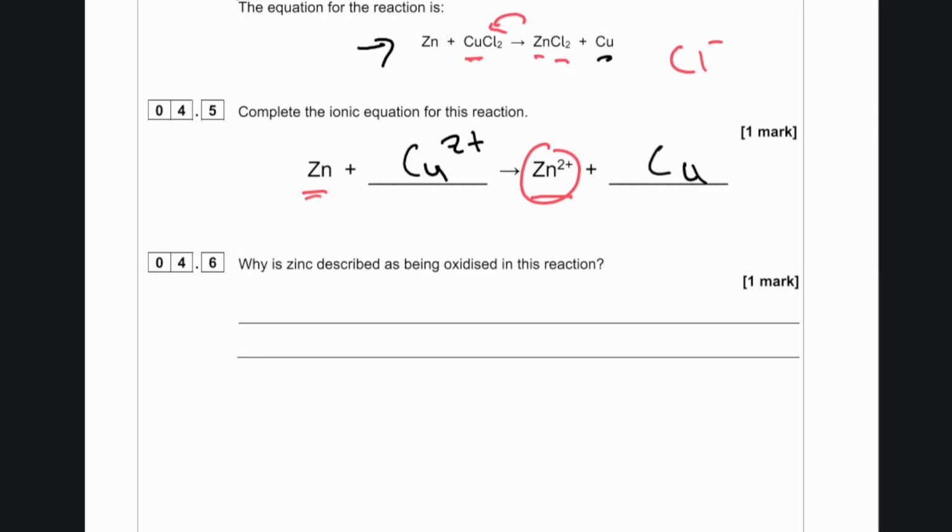And the key thing here is, when something's being oxidized, that means that it's lost electrons. So you can remember your acronym, OIL RIG. Oxidation is loss, reduction is gain. If we say that zinc has been oxidized, we're saying it's lost electrons, which we can see because it's gone from zinc to zinc 2+. So it's lost negative charge, it's lost electrons.